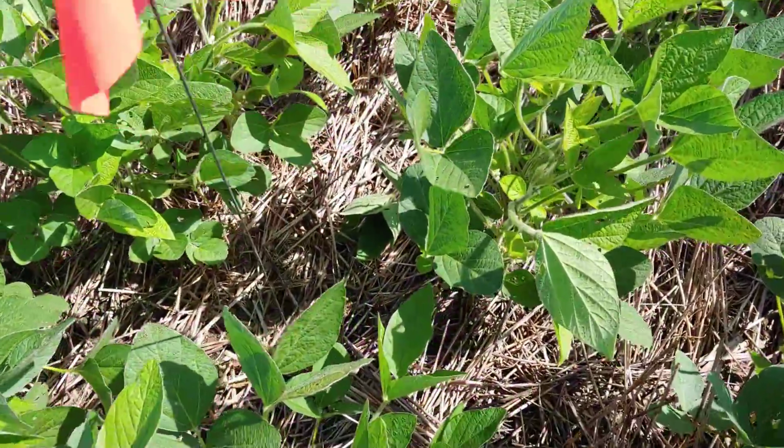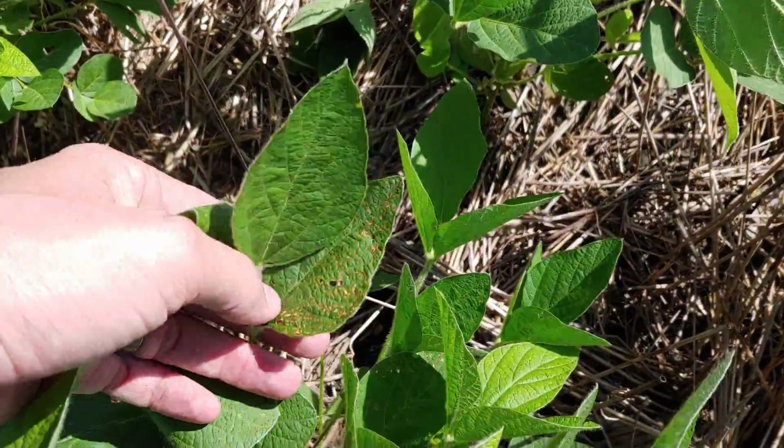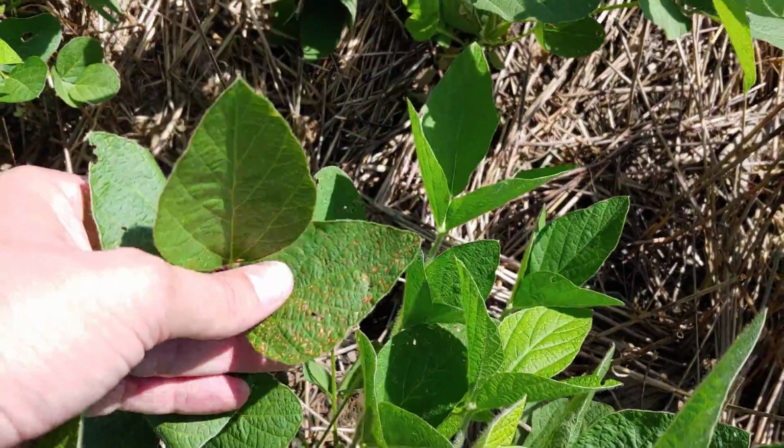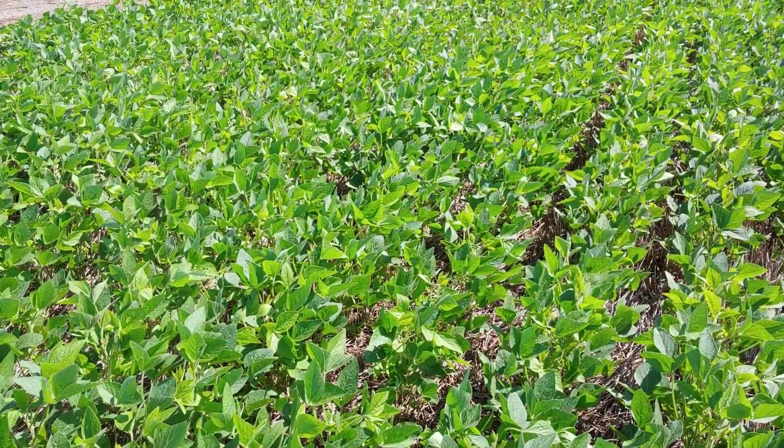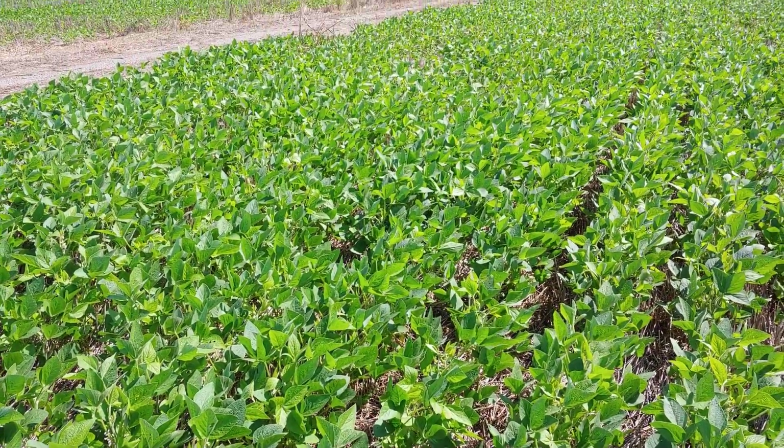And out to about this point, I stopped whenever the obvious injury ended. So from this point forward, if I would have kept walking, I'm sure I would have found some more speckling out there if I looked really hard.